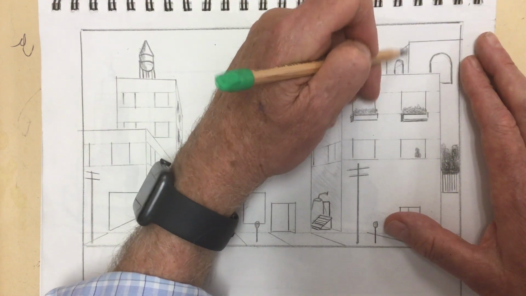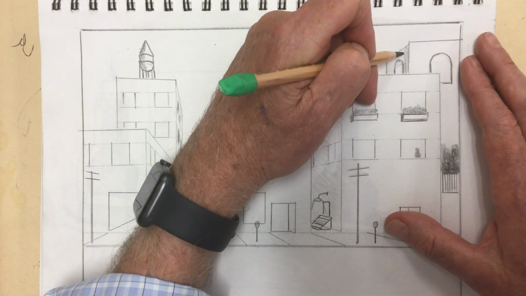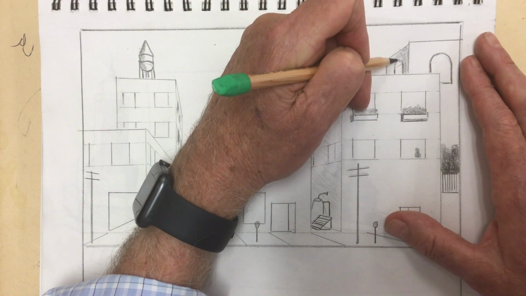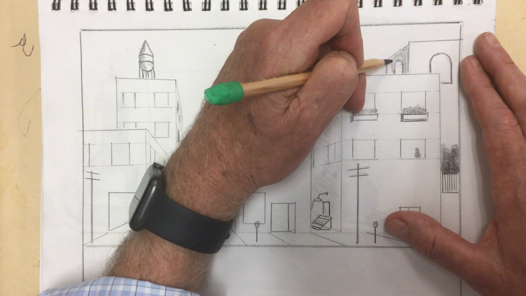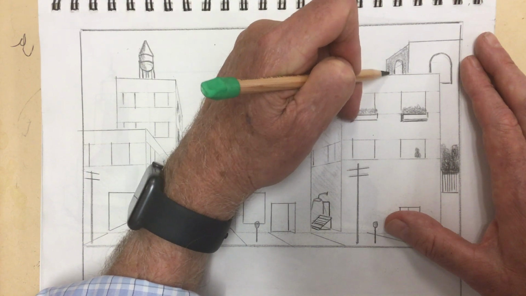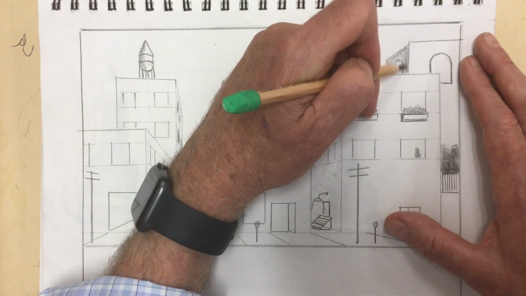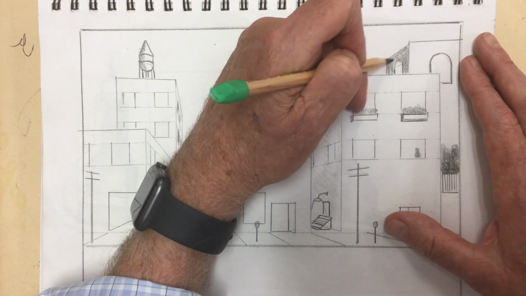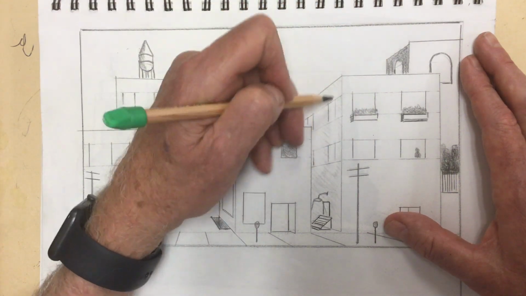We've already established our light source, so the sides of these buildings are going to be a little bit darker. Depending on the material that they use with these buildings, it could be really dark or it could be not so dark.